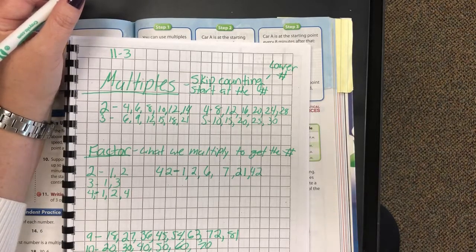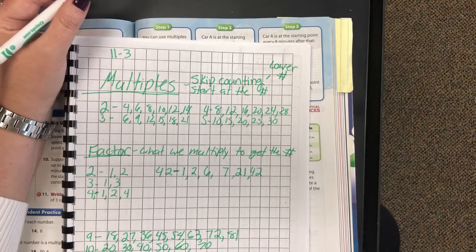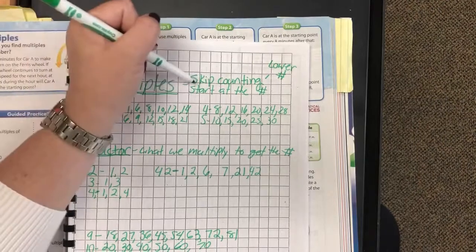Because 12 will work, but that means 6 would work, and that means 2 would work, and possibly 3 would work. You'll see what I mean when we get into the work. But the smallest number will be what your multiple is. Again, you're not going to be asked for multiples of 63 because then you're going to have to be skip counting by 63.